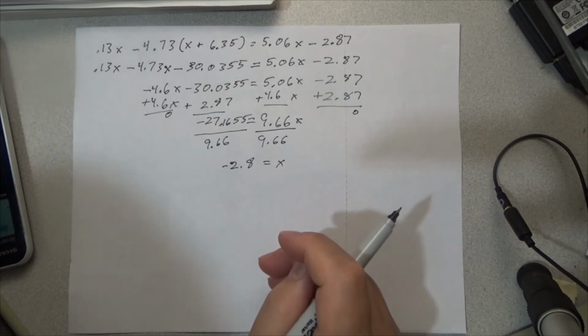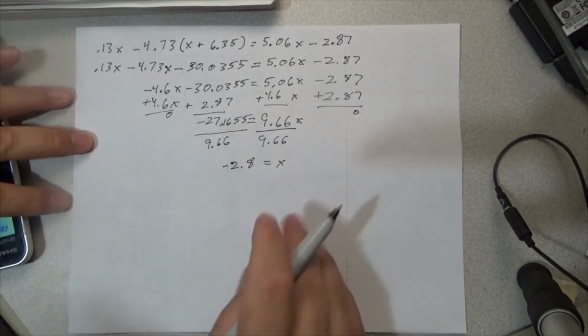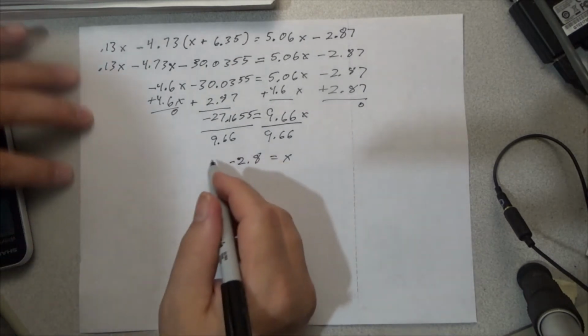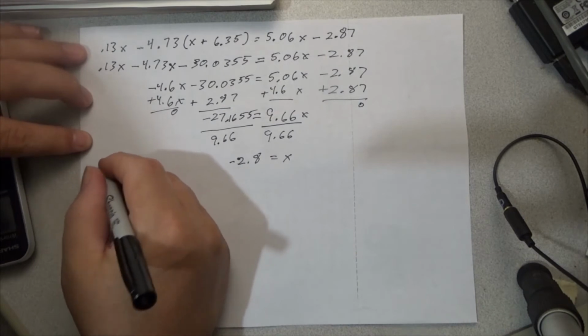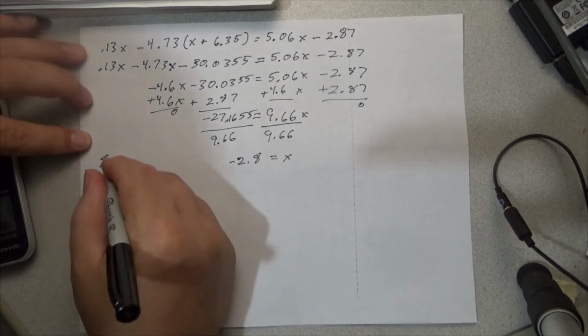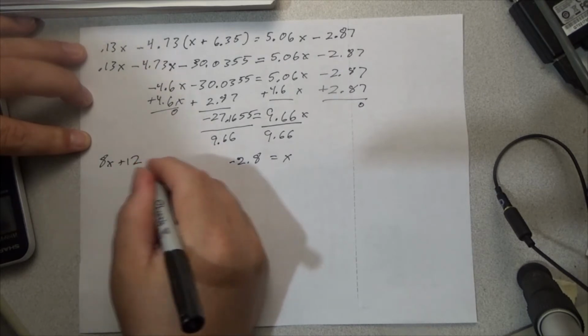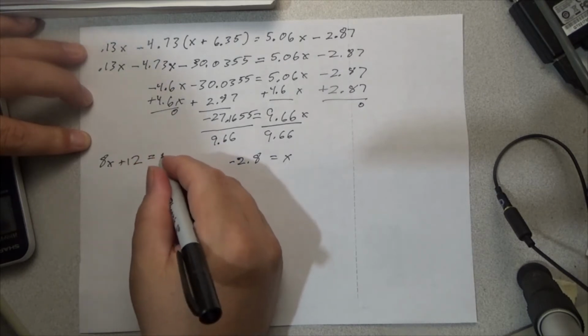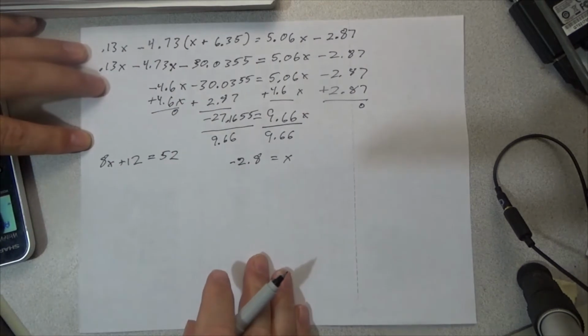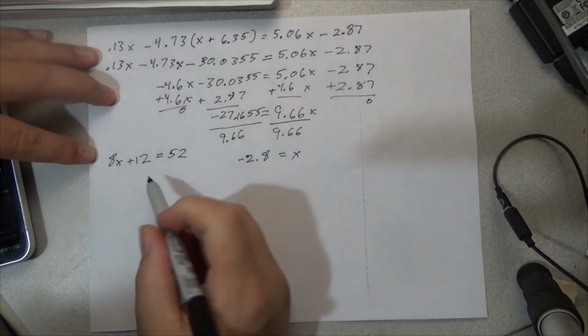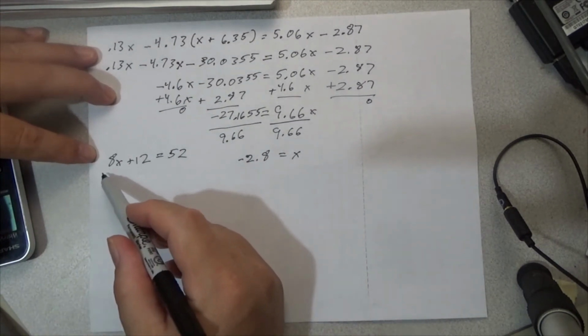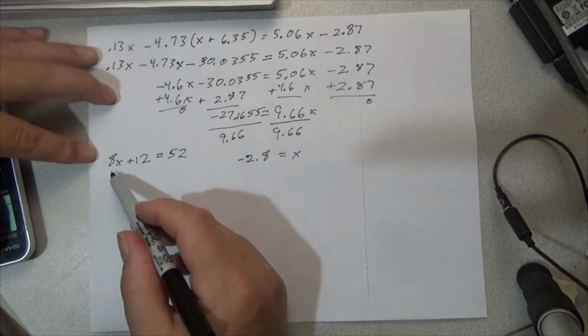And let's look at the first one, where we have 8x plus 12 equals 52. So the first thing that we want to do is get the variable terms.